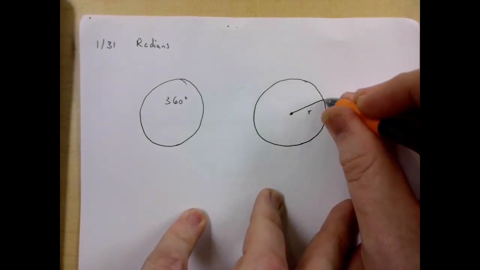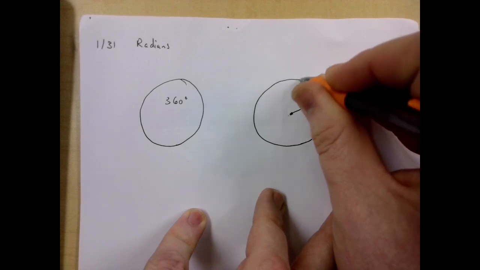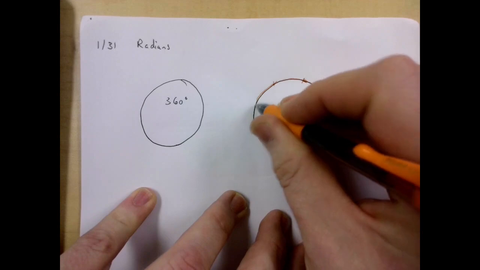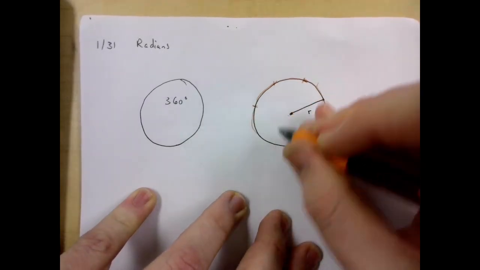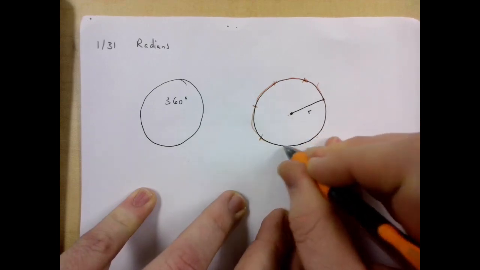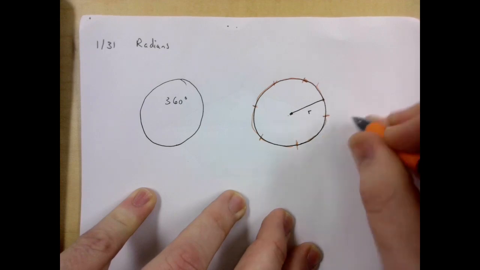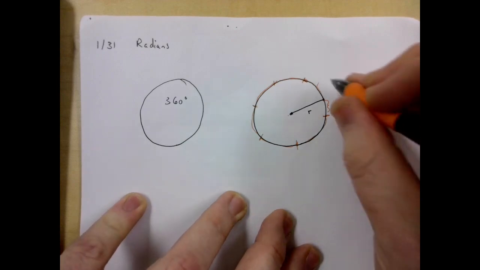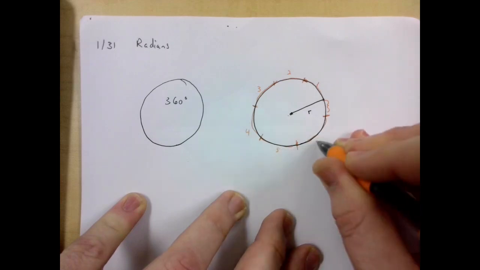So if we start here, and this same length lies around the circle, we could fit 1, 2, 3, right? And a little bit more to get halfway around the circle. 4, 5, 6, and a little bit more. Okay? So we've got here 1, 2, 3, 4, 5, 6, plus a little extra.